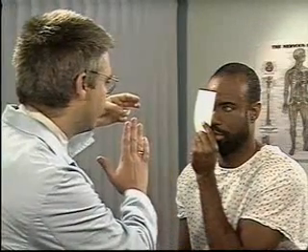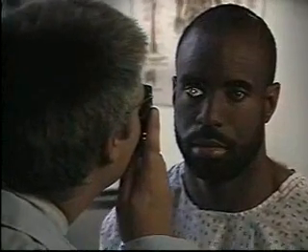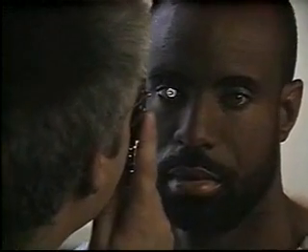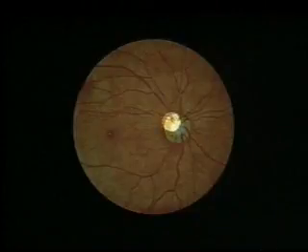Look straight ahead at me. Next, inspect each ocular fundus by using an ophthalmoscope. Assess the optic nerve by inspecting the optic disc. Note its color, the sharpness of the margins, and the width of the physiologic cup.